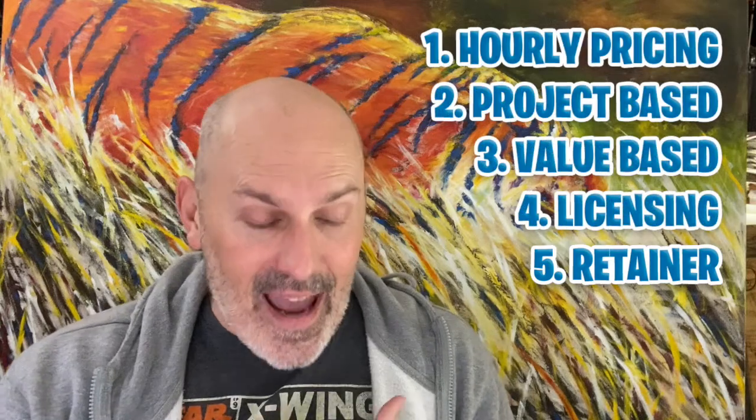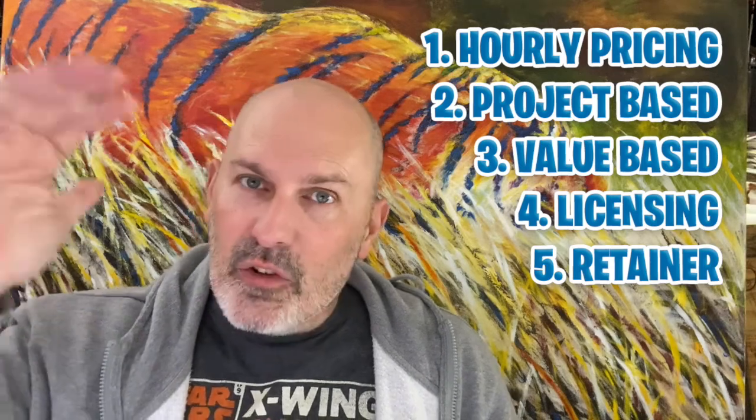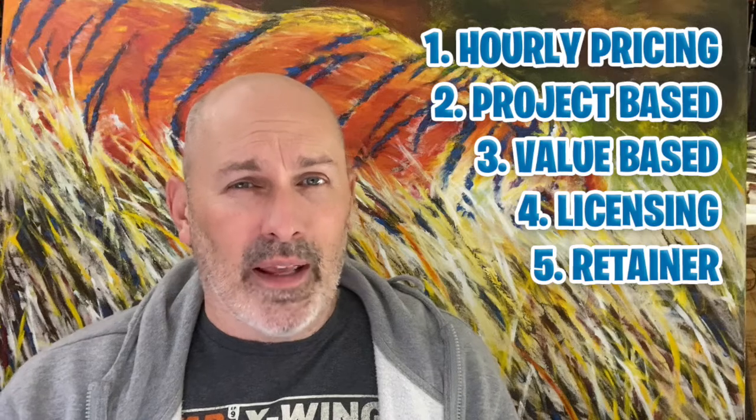So there you go. These are the 5 structures that I have used and that I could think of for my pricing for my clients. Not a big fan of hourly based for the reasons of having a ceiling over me as far as earnings go, and then also having the issue of trading my time for money. I don't want to trade my time for money.